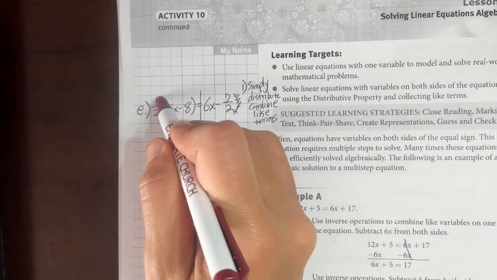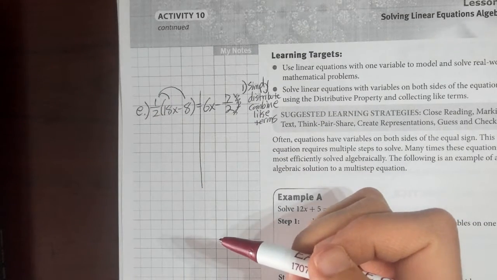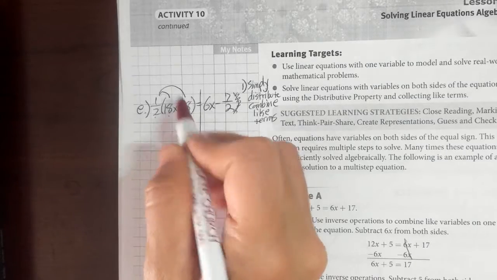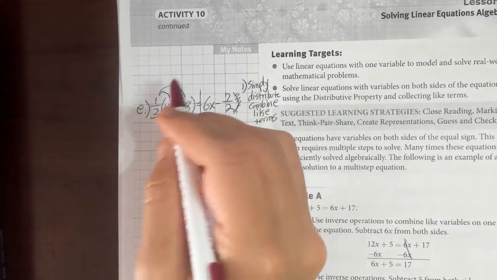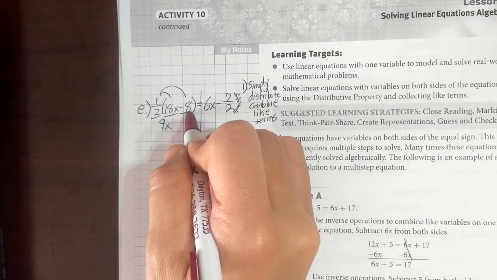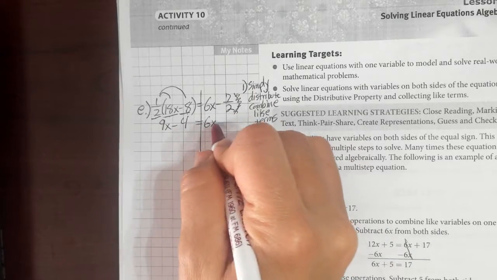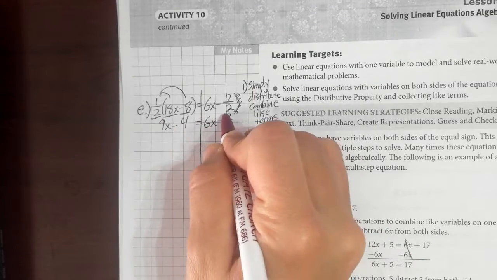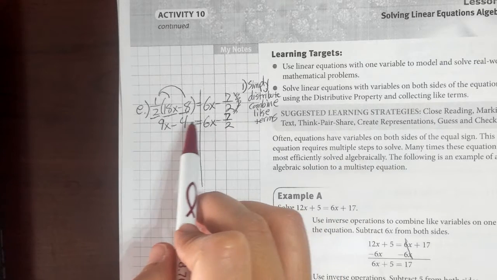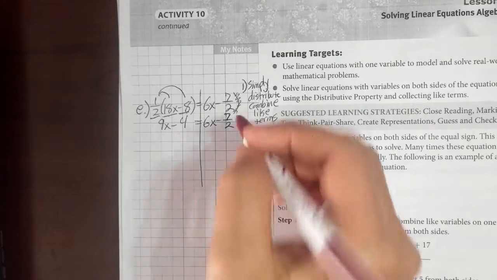Okay, so first I'm going to distribute, because I have a parentheses with a number on the outside. So to simplify, I got to multiply that times each term in here. 1/2 times 18x, that's going to be 9x. 1/2 times negative 8, that's going to be negative 4. Equals 6x minus 7/2. This is completely simplified, this is completely simplified. I wrote down combine like terms, but it looks like we don't actually have to do that, so you don't even have to write that.